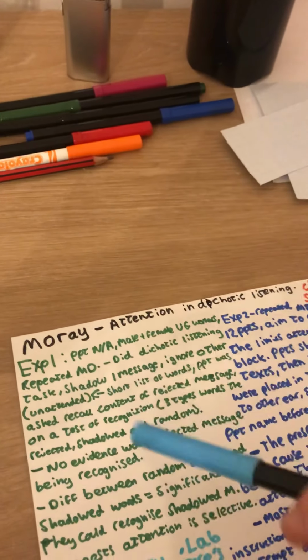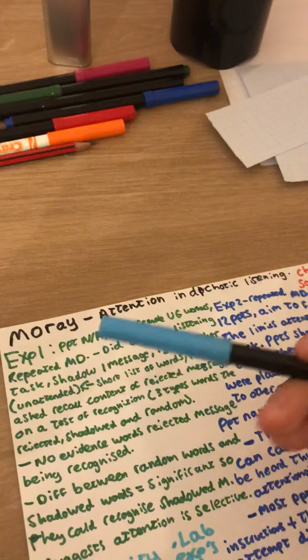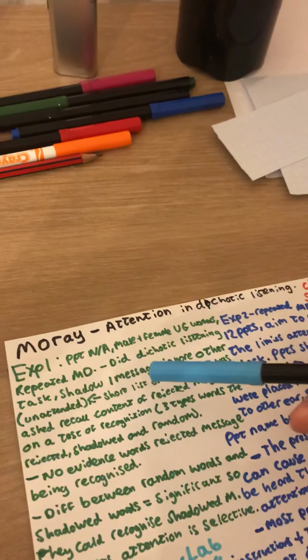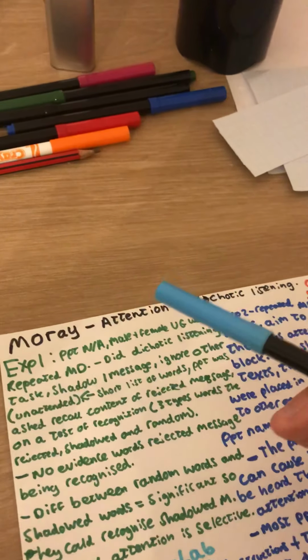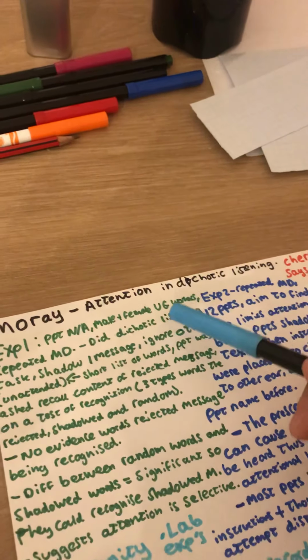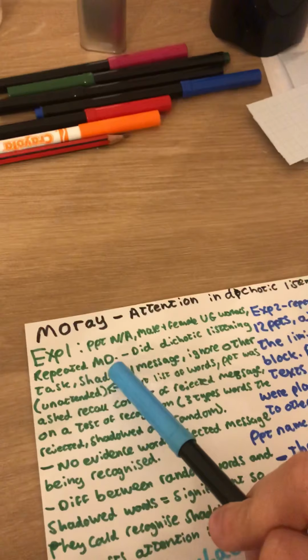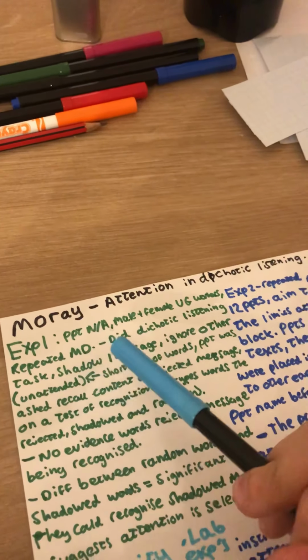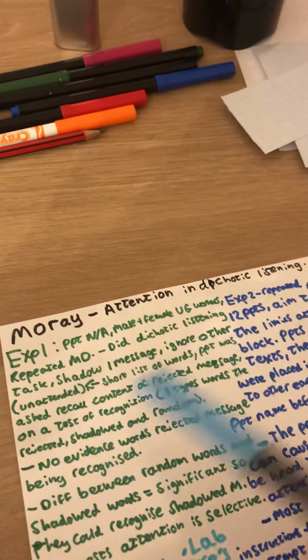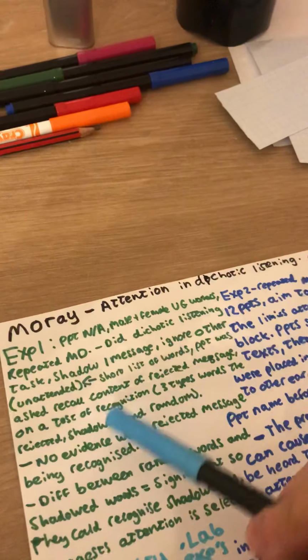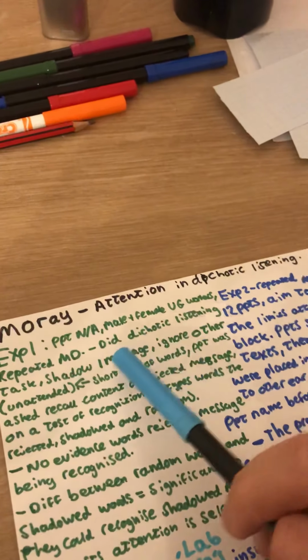In experiment 1, we don't know the participants, they just vanished. I mean, we don't know who they are. Moray never gave any details, but that's okay. He did use male and female undergraduate workers though. For experiment 1, he used a repeated measures design, which means that all participants did both aspects of the laboratory experiment. So they did both conditions.